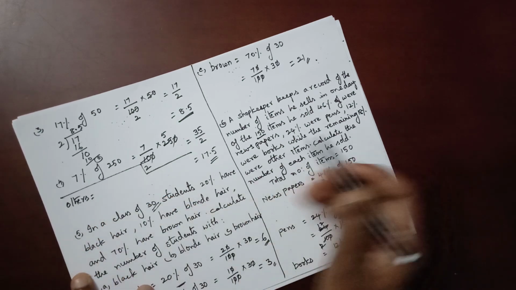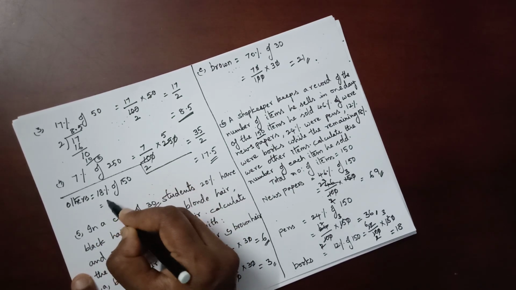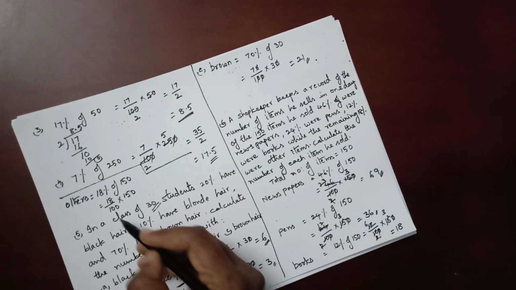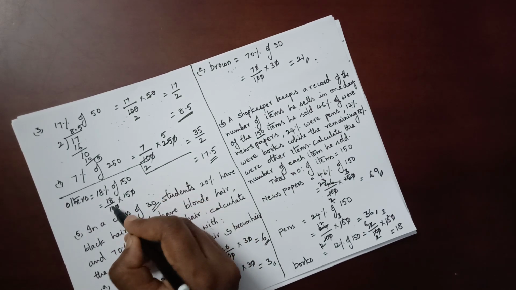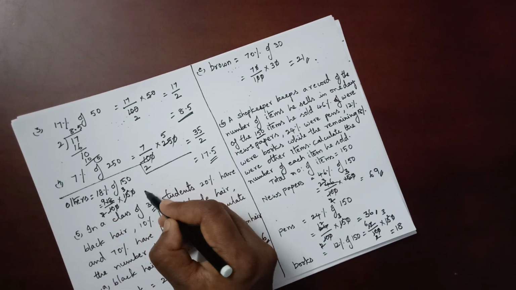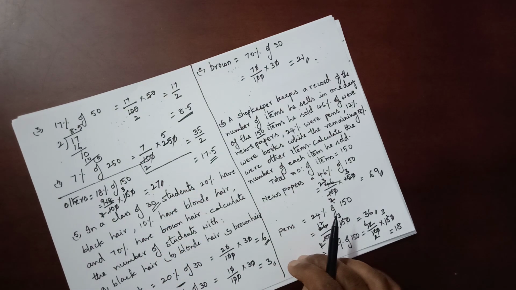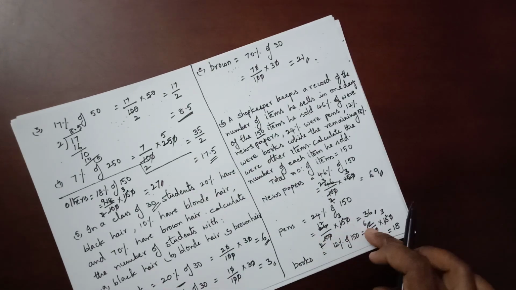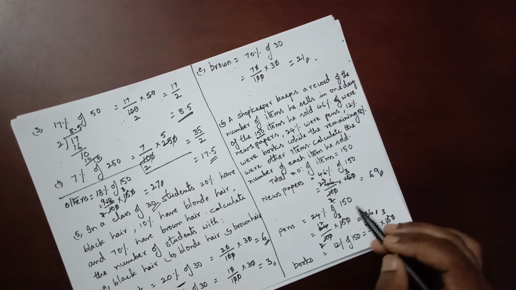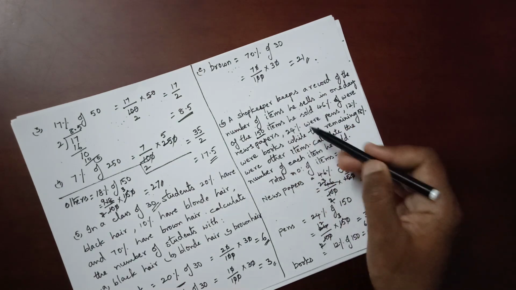One more thing, the other items. Others are 18% of the total number. So 18 by 100 into 150. The zeros get cancelled. 5 2s are 10, 5 3s are 15. 2 9s are 18. So 9 3s are 27. 27 other items he sold. If you add all the things, it should become 150: 27 plus 18 plus 36 plus 69. If you add, it should become 150.